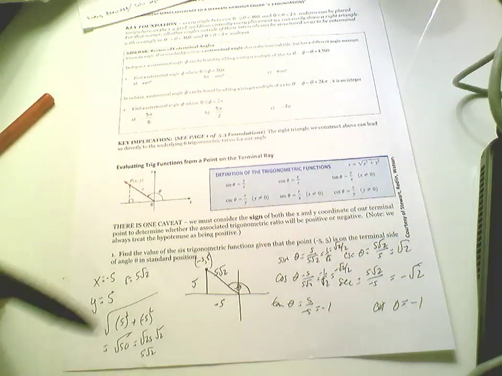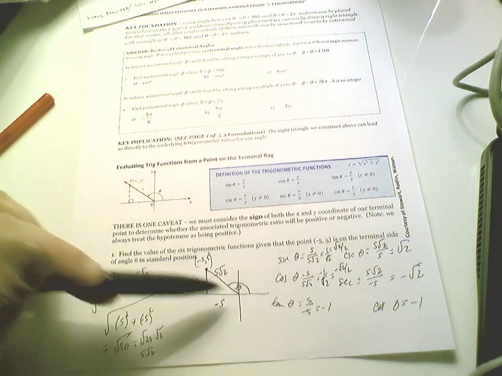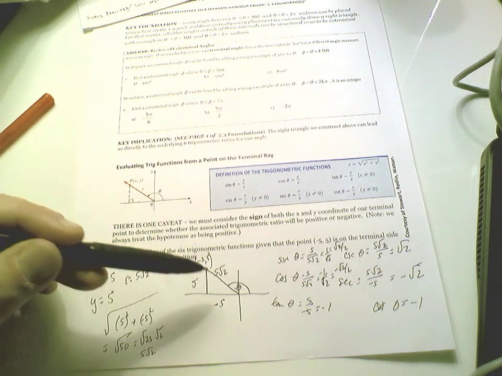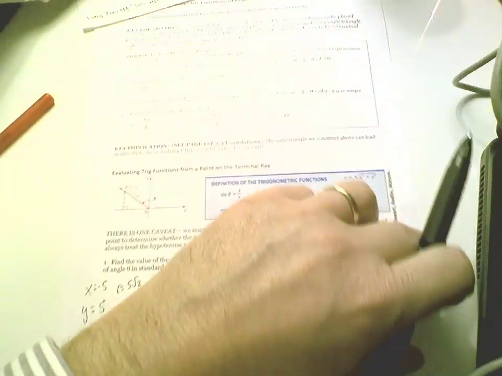One extra piece, your hypotenuse is always, always, always going to be positive in these problems. Tuck that away, remember it. New problem.